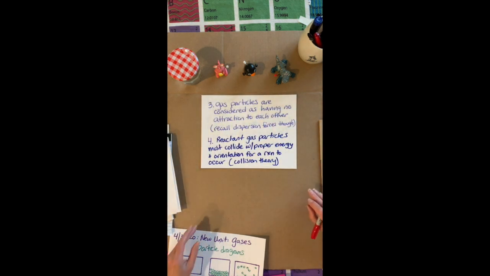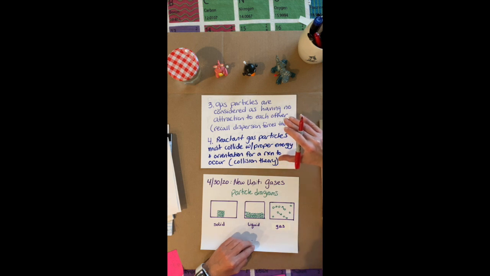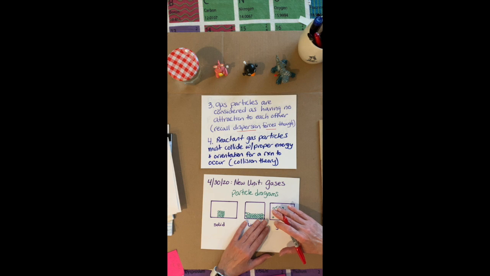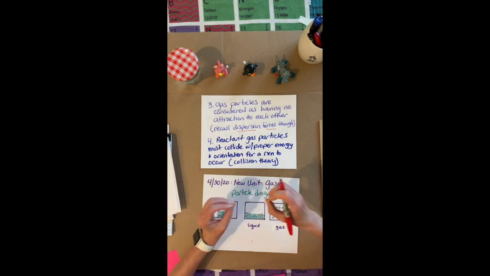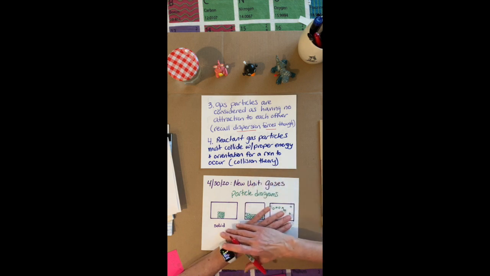The third part to the KMT states that gas particles are considered as having no attraction for each other. But in reality, there are intermolecular forces of attraction known as dispersion forces that we learned 2 units ago. The fourth part of the kinetic molecular theory states that reactant gas particles must collide with proper energy and orientation for a reaction to occur. And that's known as collision theory.